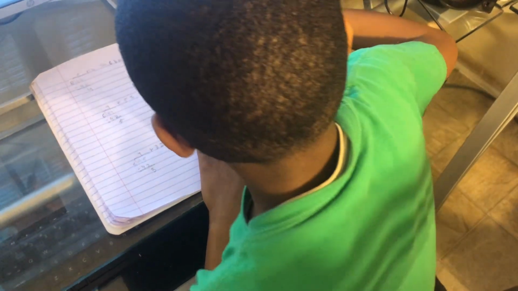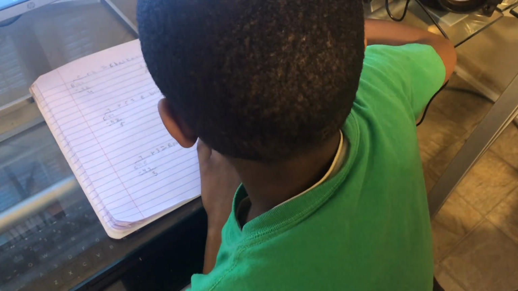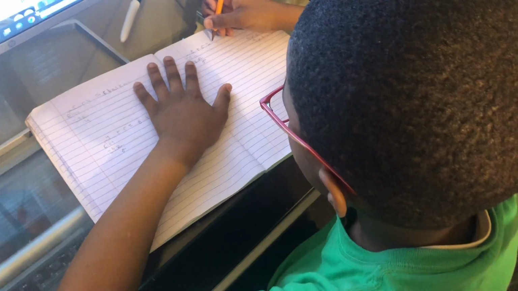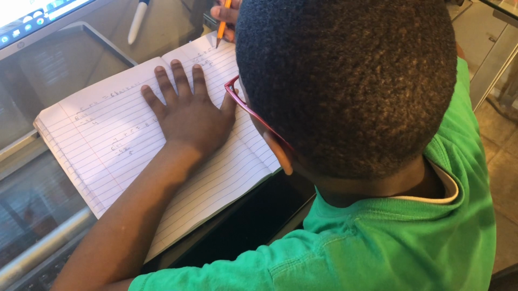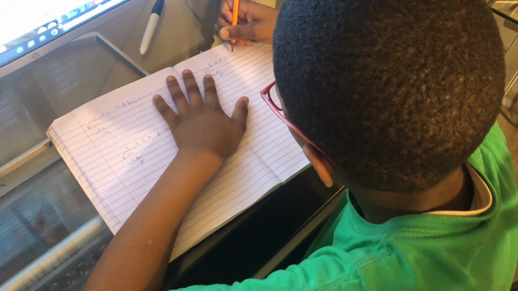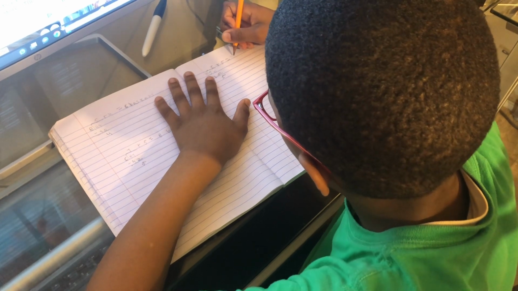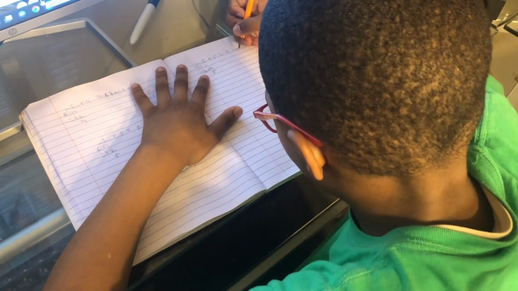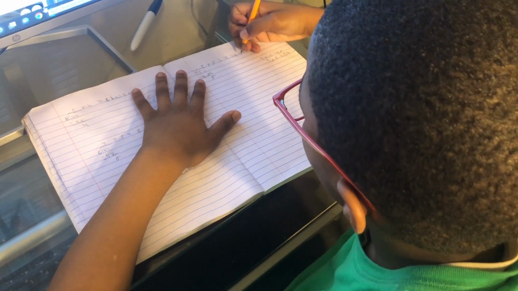That's 5, so remainder 5. I have a remainder of 5, so we need one more bag. So we need 6 bags of crayons. Good job. We got 6 bags and needed 8, so this one is wrong. Good job.